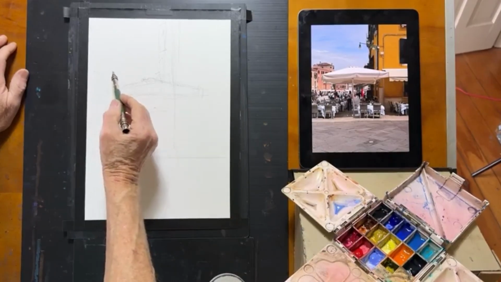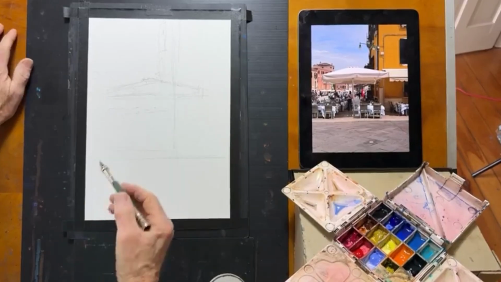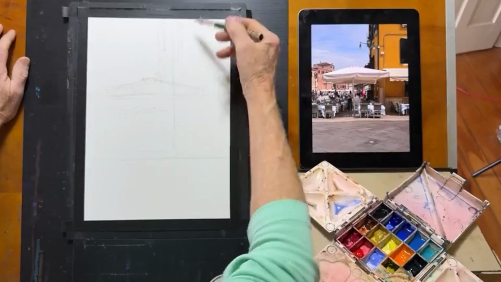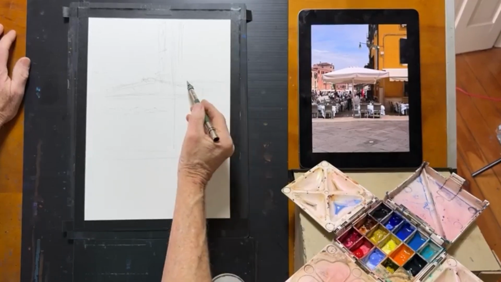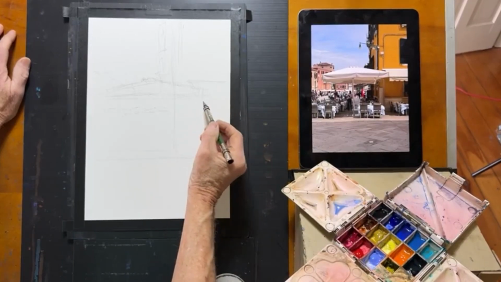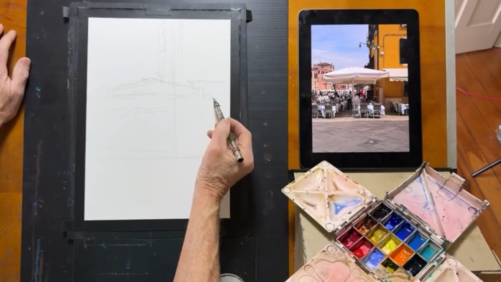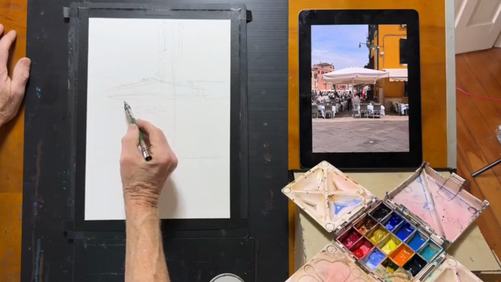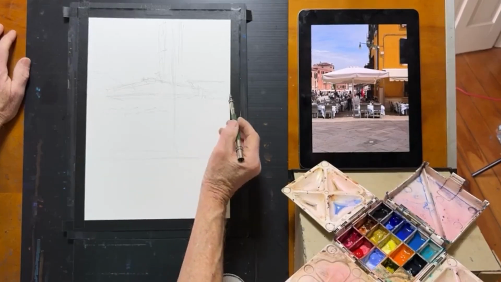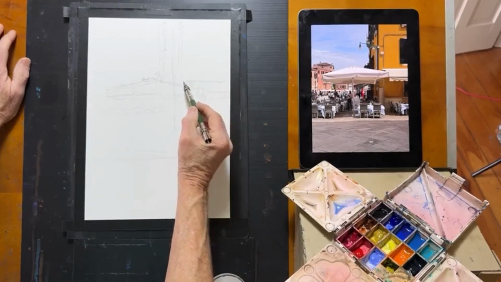So I'm just finding where on this are my positions. I've got another awning happening over here. So I've got a light shape with some things that go like that. I can take advantage of that to make something different.